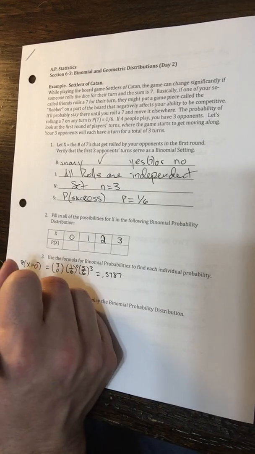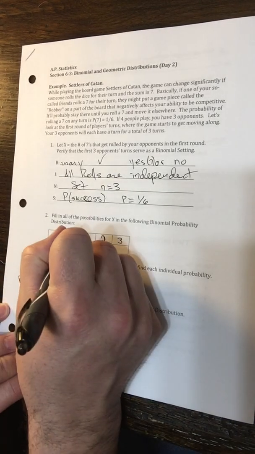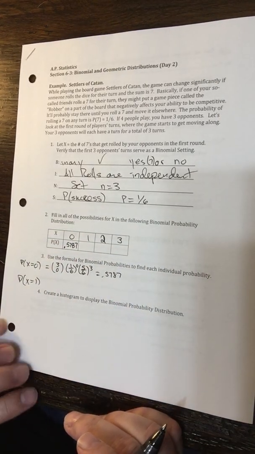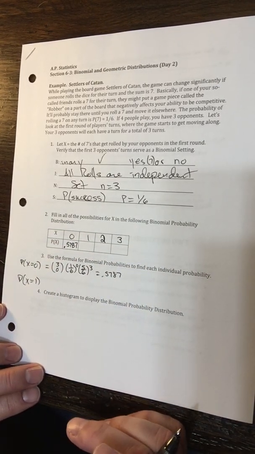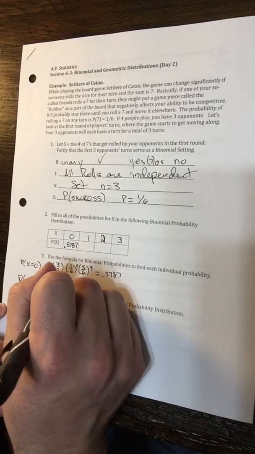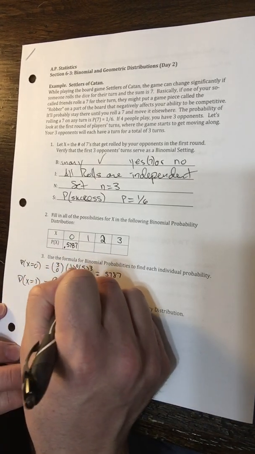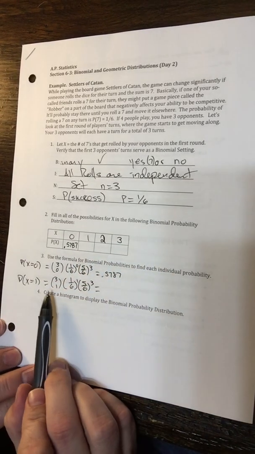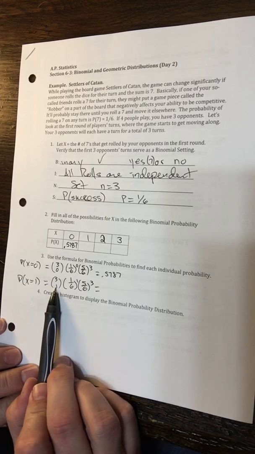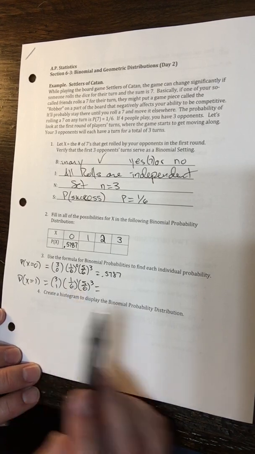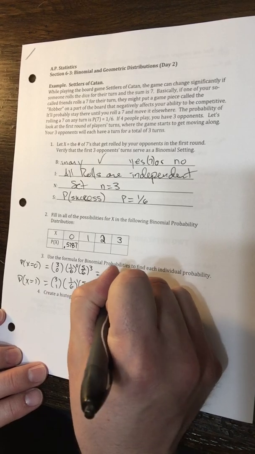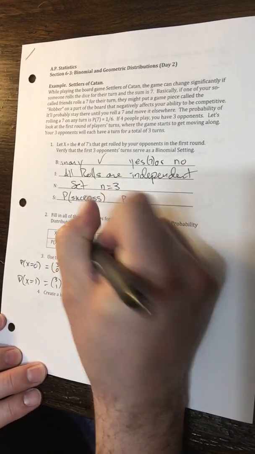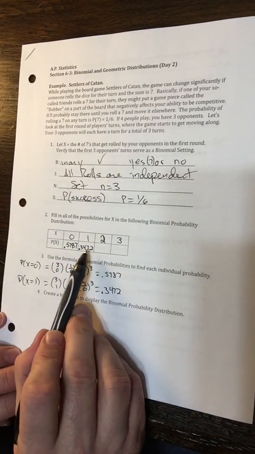Well, let me move on to the probability that X equals 1. I guess we could put this up here, 0.5787. More than 50% chance that nobody rolls a 7 on the first roll. None of your opponents, anyway. This will go 3 choose 1 times 1/6 to the 1 and 5/6 to the 2. That's 3 times 1/6 times 5/6 squared. I put it in the calculator and I get 0.3472. Now between these two, I'm already at 0.8, 0.9 really.